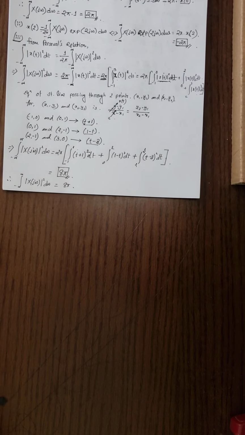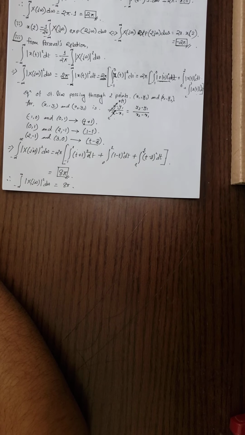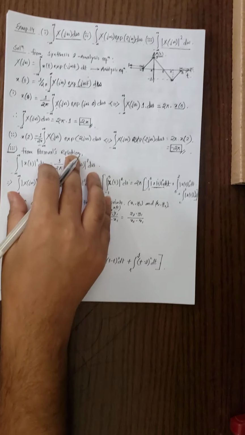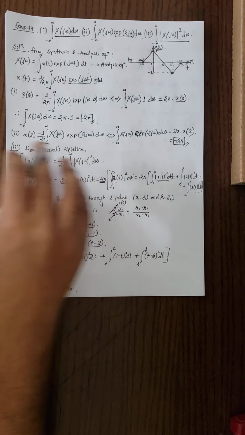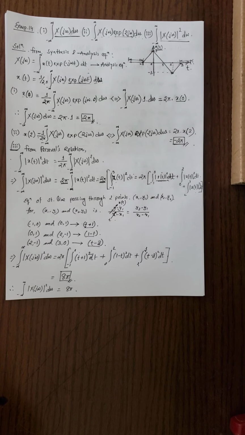So in summary, what I would like to say is that in order to solve the problems, you need to have a strong command over the properties of the continuous time Fourier transform, and also you must be able to observe the problem and have an instinct within you, which will essentially tell you which path to go in solving the problem or which property to use.